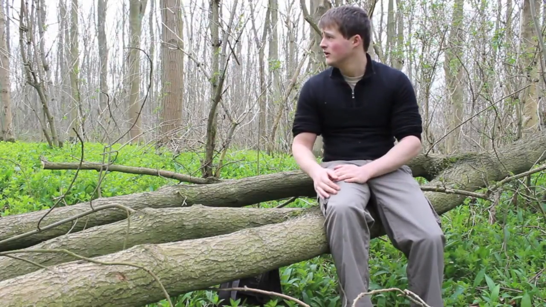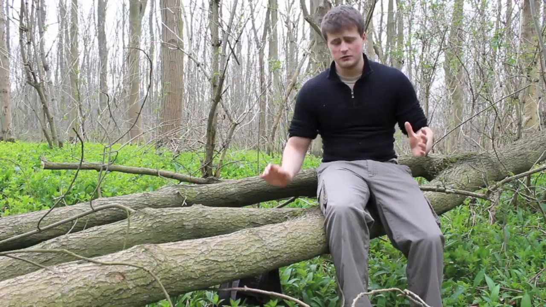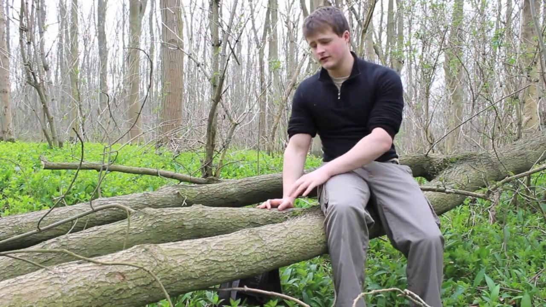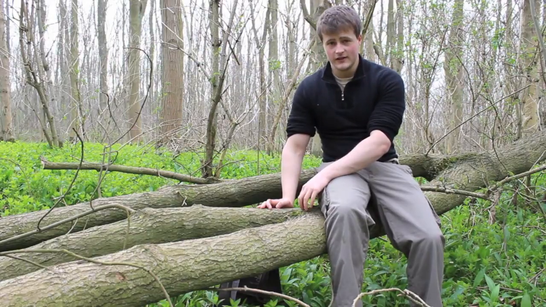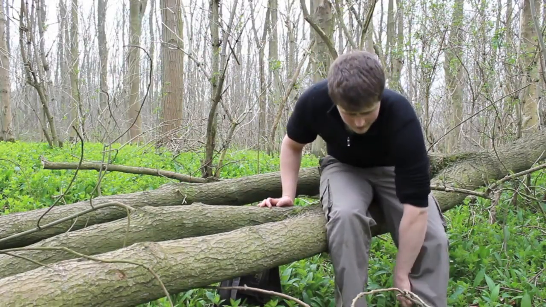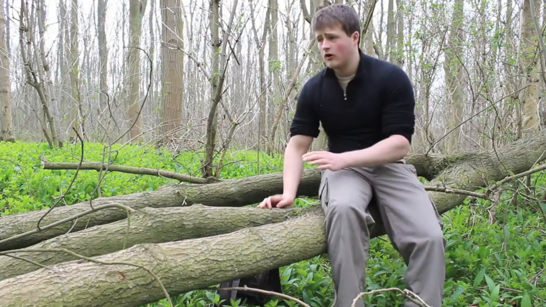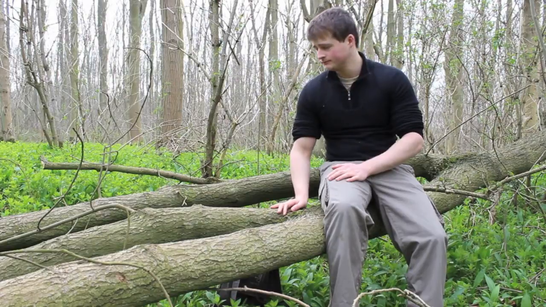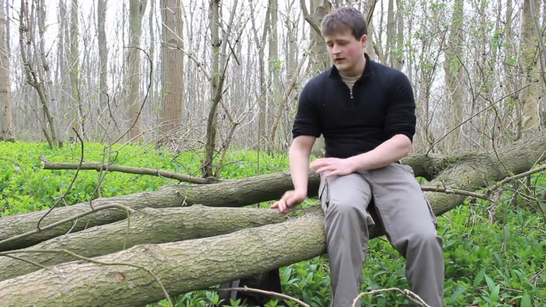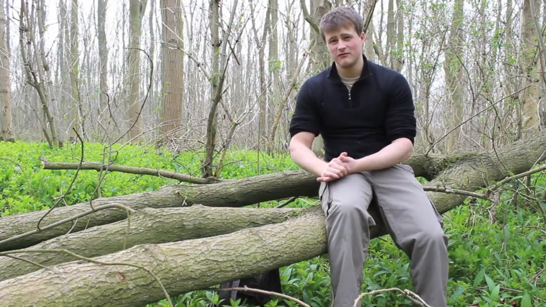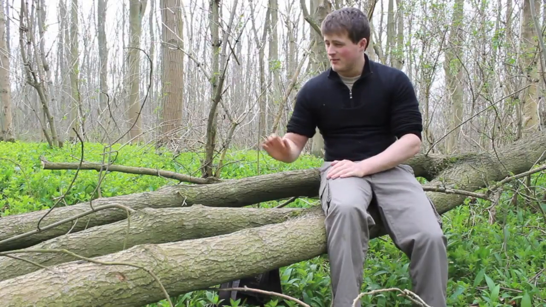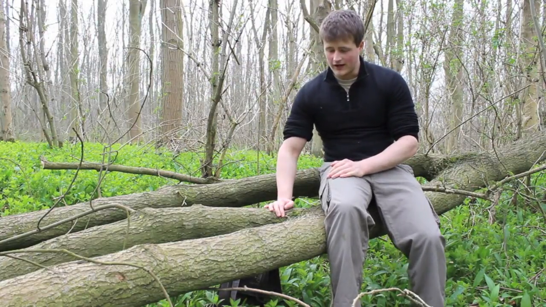Now where does it grow? Well, it grows in deciduous woodlands. Predominantly it grows on fallen ash trees. Now it is a fungus that will only grow on a fallen or weakened tree. It will not grow on a live tree. It has been known to grow on birch and a few other deciduous trees, but predominantly just look for it on ash trees.